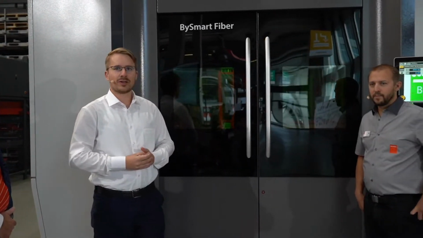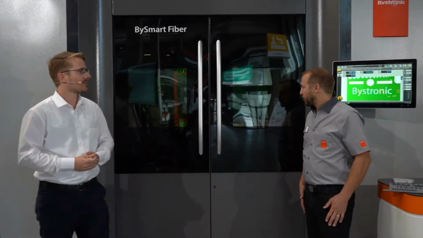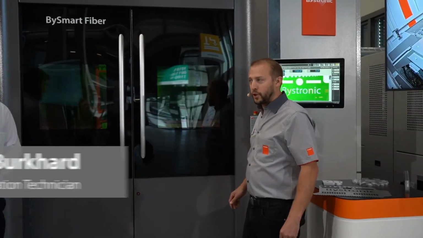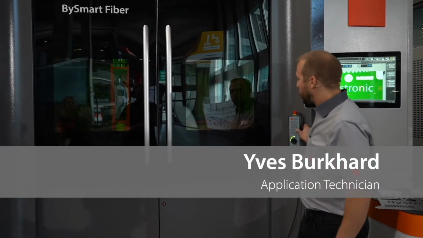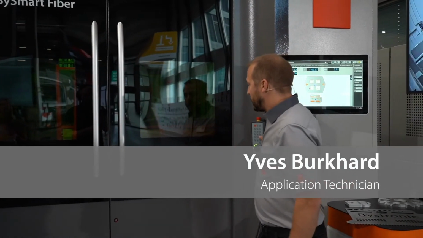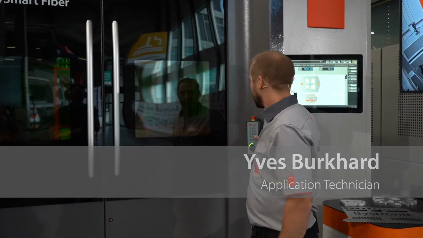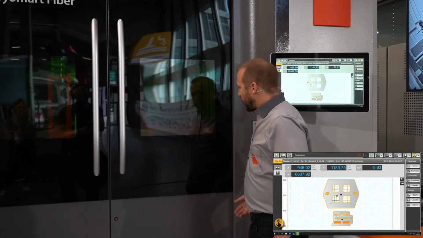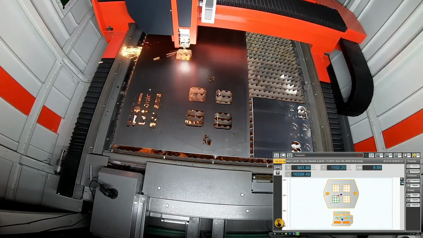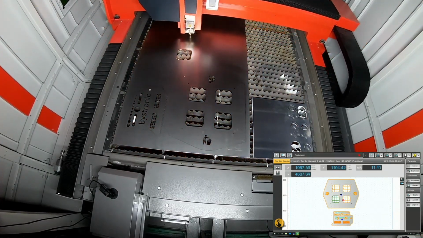But I would say enough talking. Let's go over to Yves and see some actual cutting. Yes, let's do that. We start straight away inside the machine. We're cutting at the moment 2 millimeter mild steel with compressed air. So as you can see, it's extremely fast. We're cutting here at a speed of 48 meters per minute.